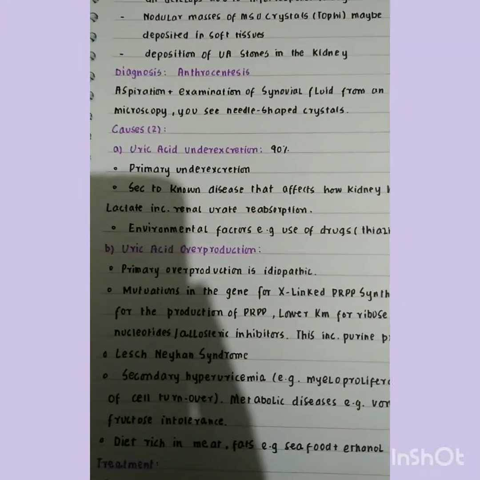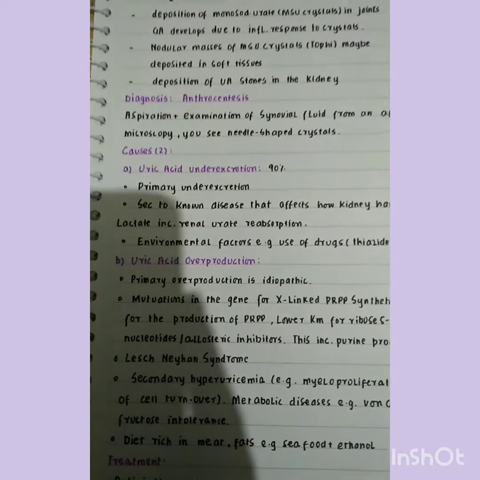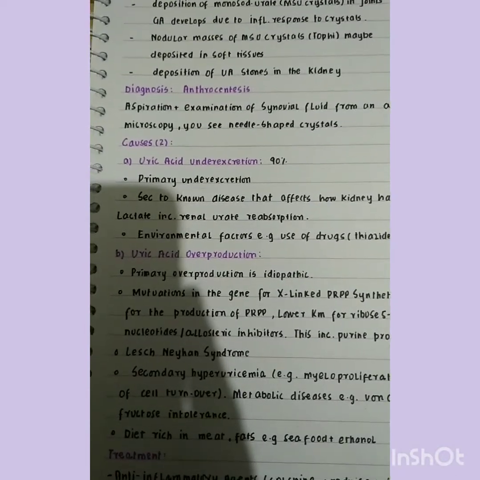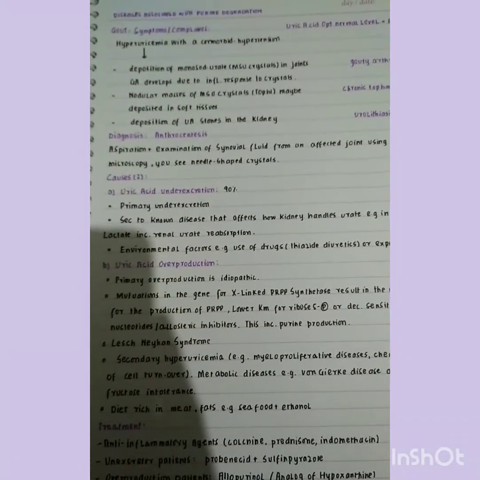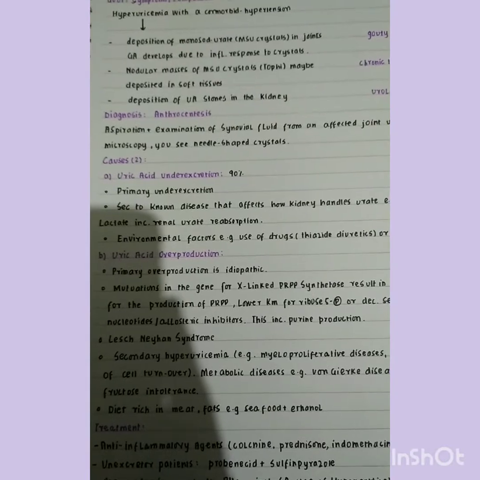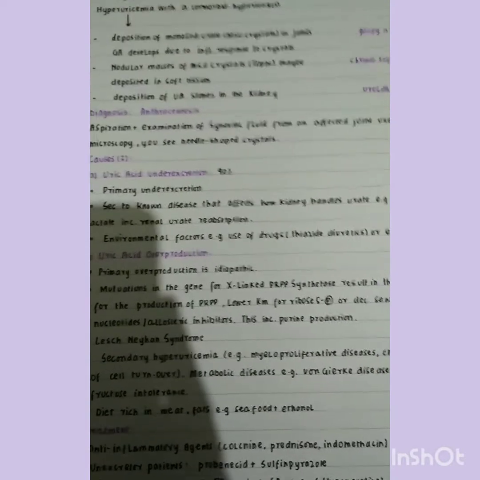Moving forward to the diagnosis. The diagnosis can be done through a procedure that's called arthrocentesis. For this, we'll have to do the aspiration and the examination of a synovial fluid from an affected joint using polarized light microscopy. You will see needle-shaped crystals under the microscope.